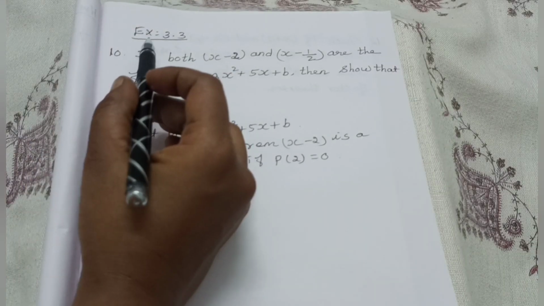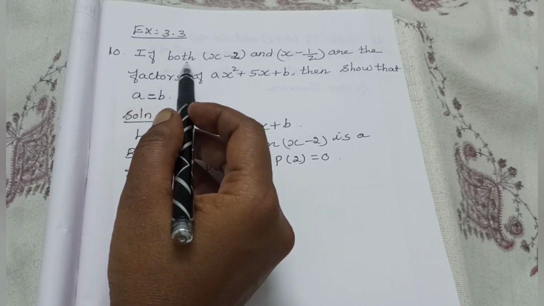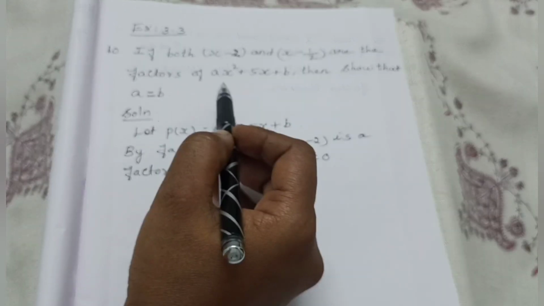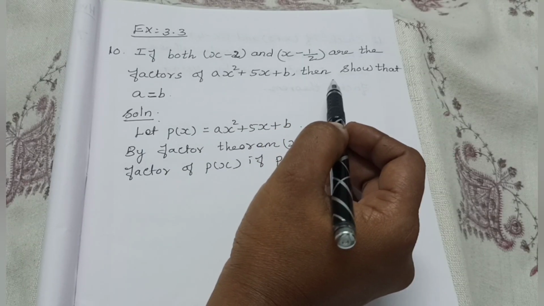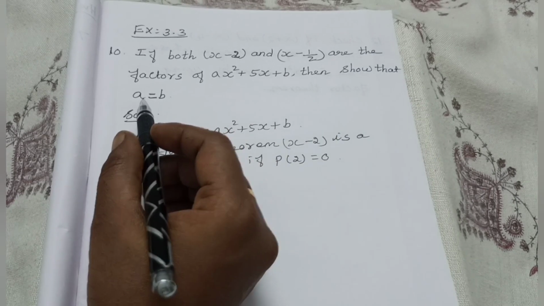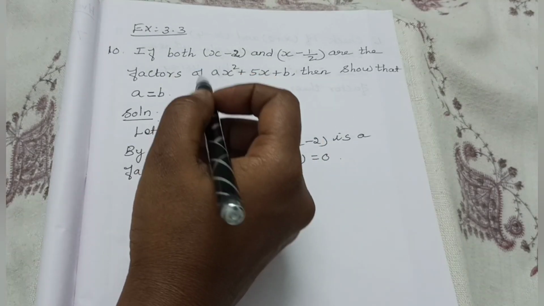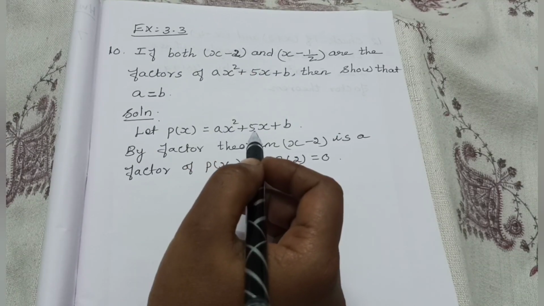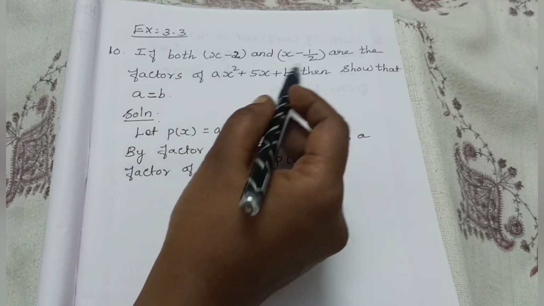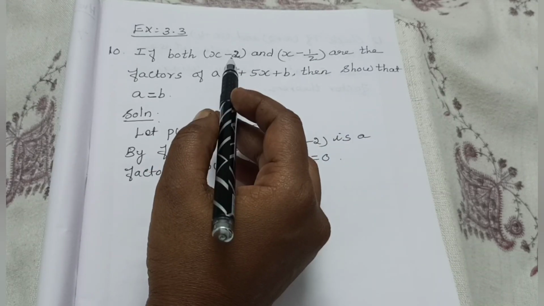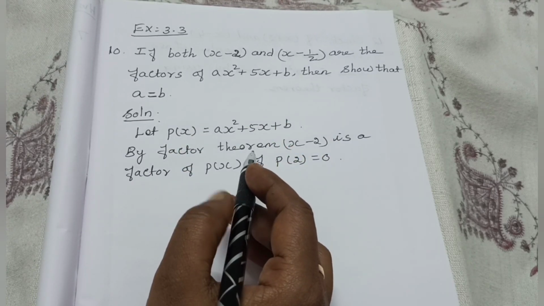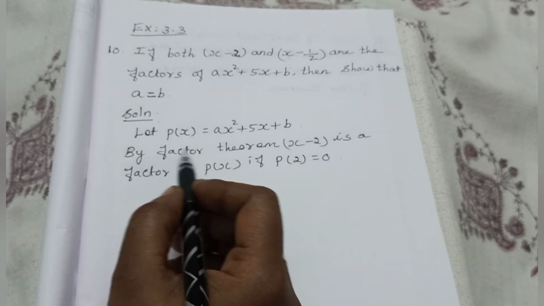Now let's see exercise 3.3, 10th sum. If both x minus 2 and x minus 1 by 2 are the factors of ax square plus 5x plus b, then show that a equal to 0. Given polynomial, p of x is equal to ax square plus 5x plus b. These two are factors of this polynomial, so we have to use the factor theorem.